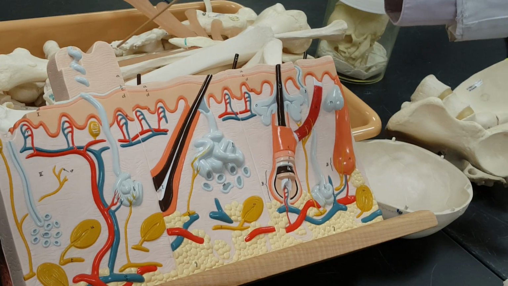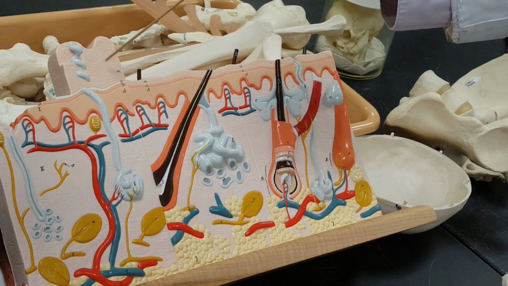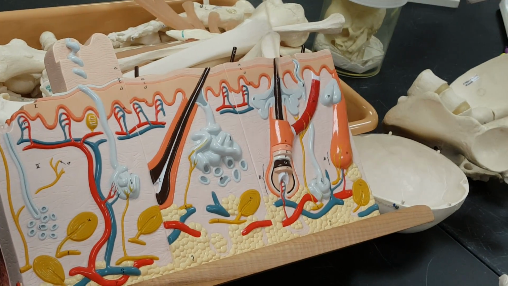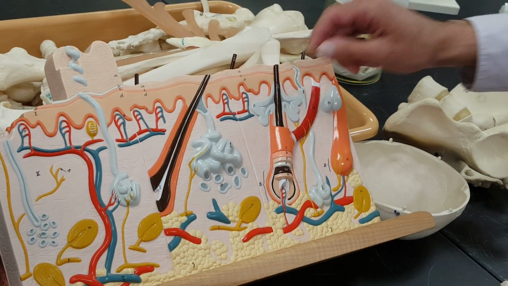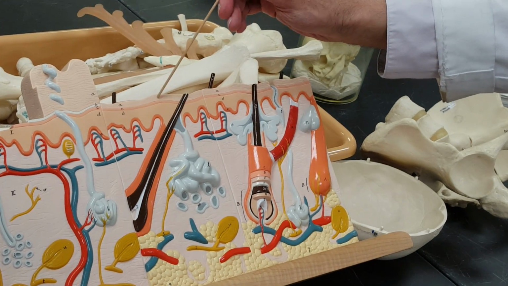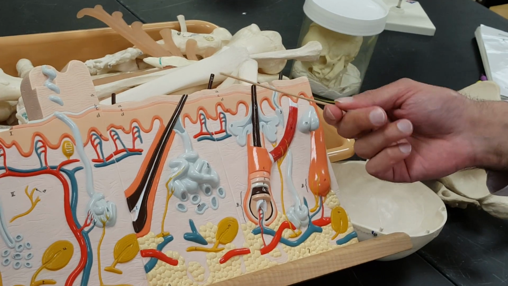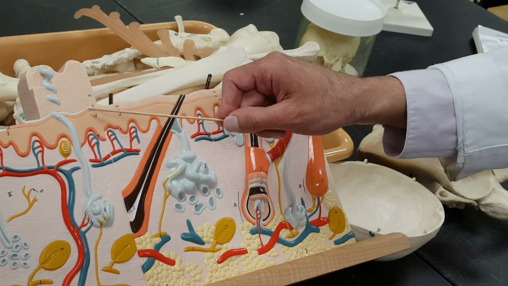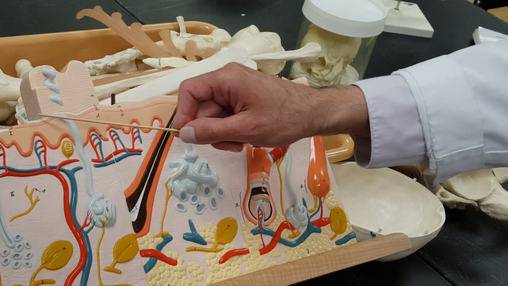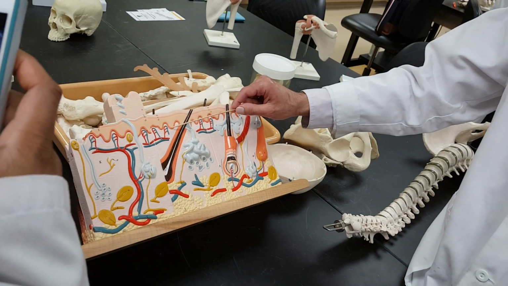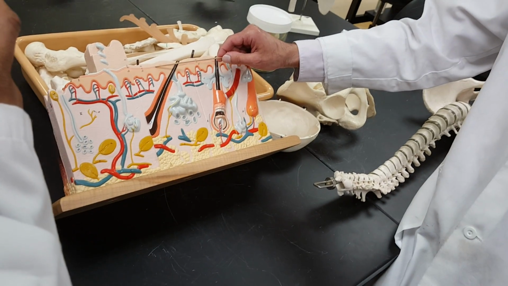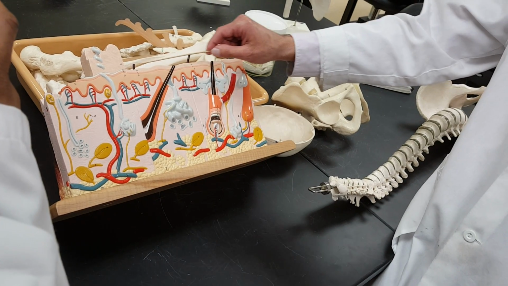This is thick skin, which we find on the palm or the sole. The rest of the body is covered with thin skin, which you can see has a relatively thin stratum corneum, right here. And thin skin doesn't have this layer right here, the stratum lucidum. So thin skin has only 4 layers: stratum basale, stratum spinosum, stratum granulosum, and stratum corneum. It does not have a stratum lucidum.